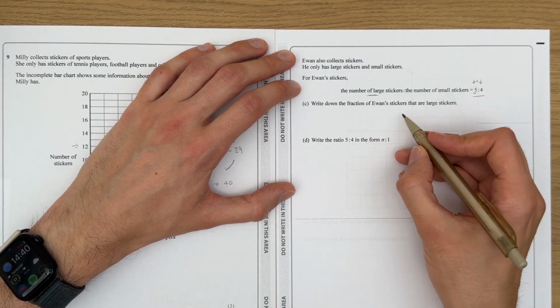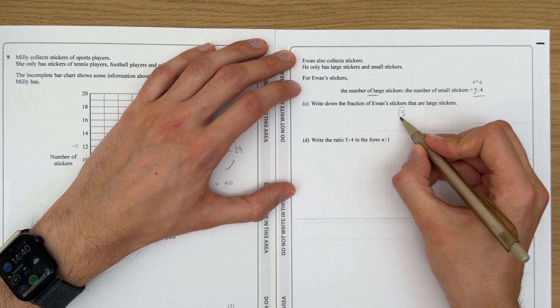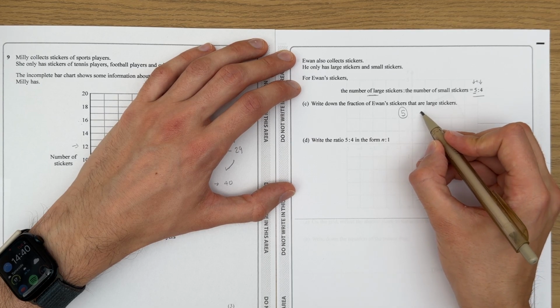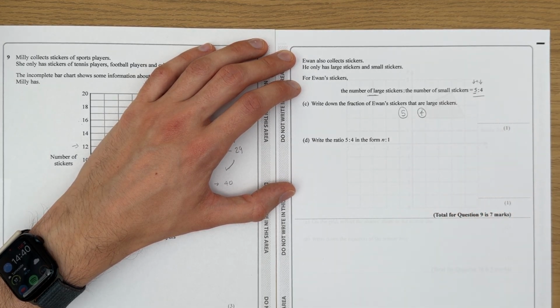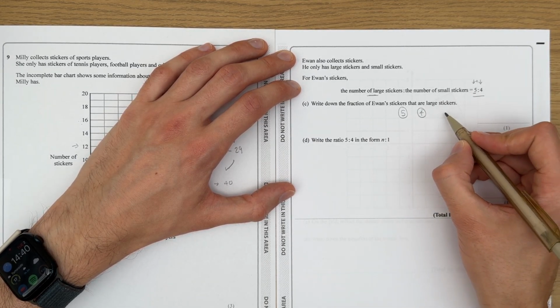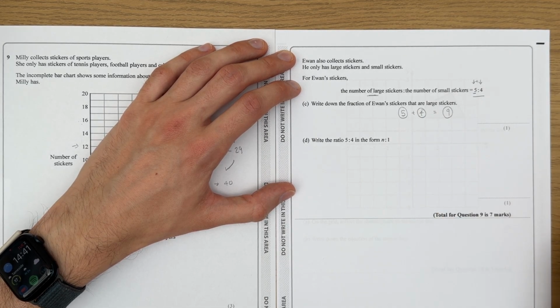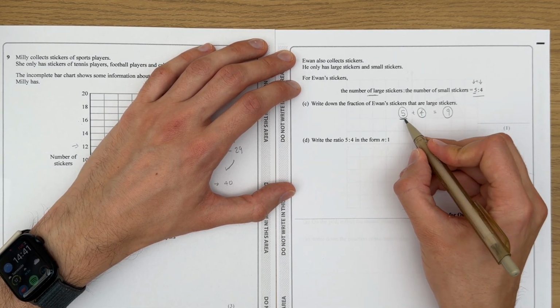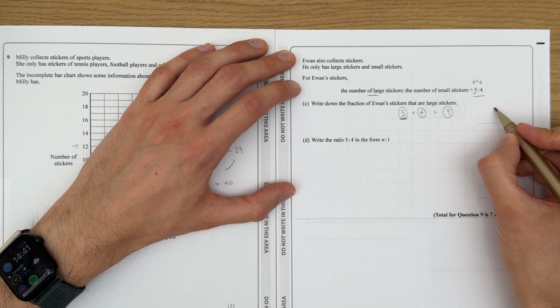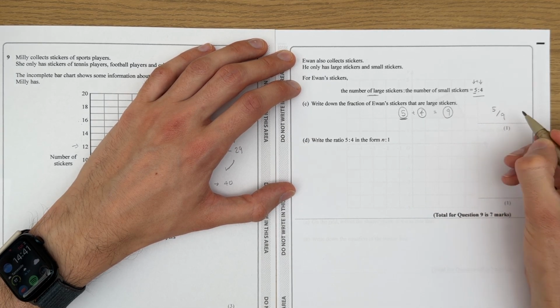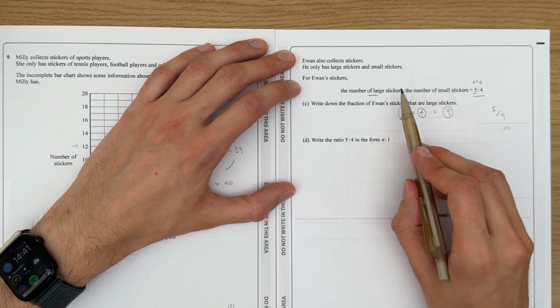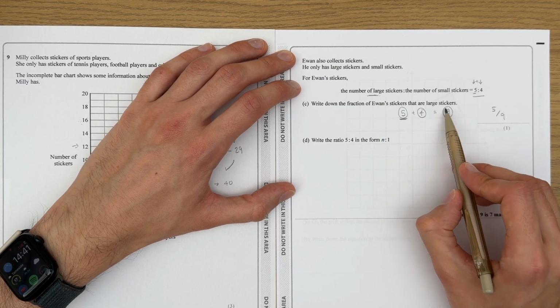Because there's 5 lots of large stickers to every 4 lots of small stickers, in total we've got 9 lots of stickers. So we take the large value and we say the fraction is going to be 5 over 9, which is the large one here, over the total, which is 9.